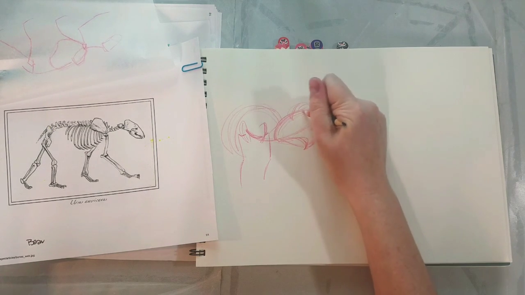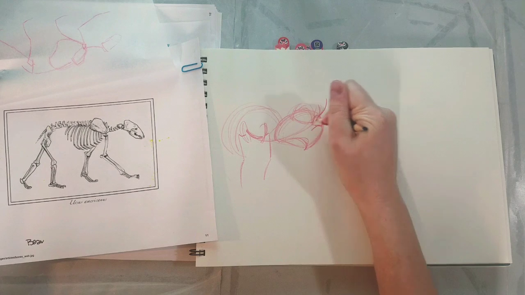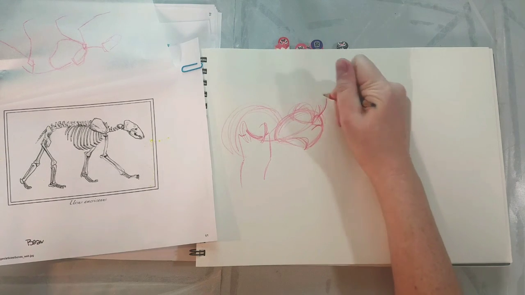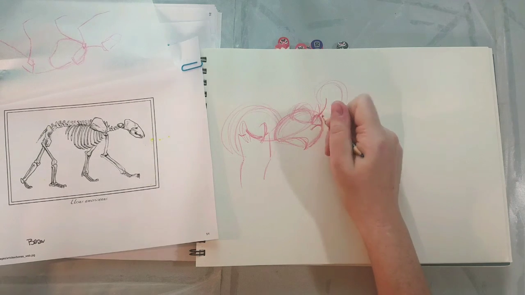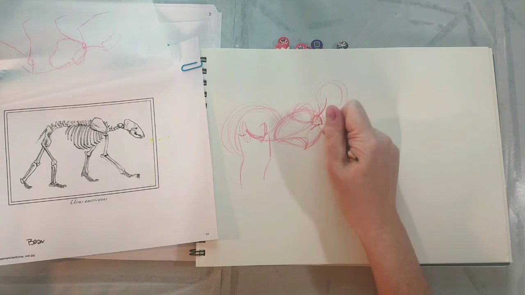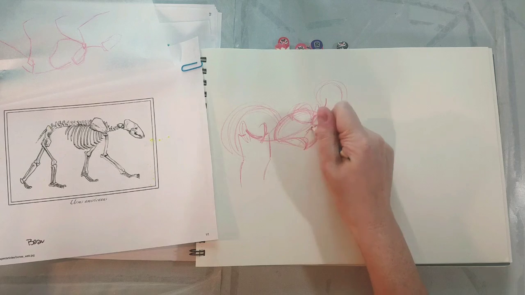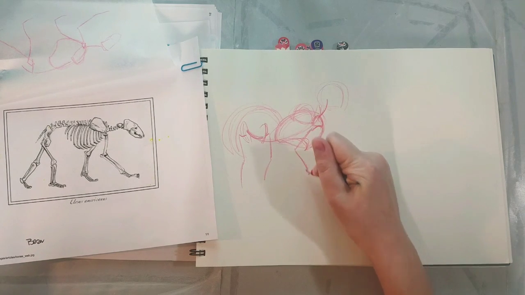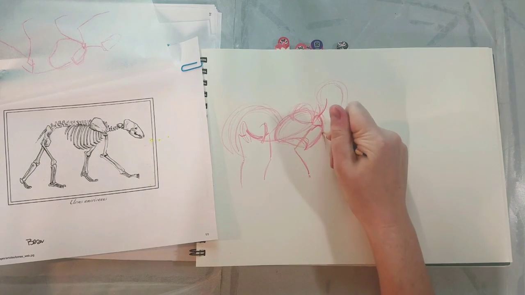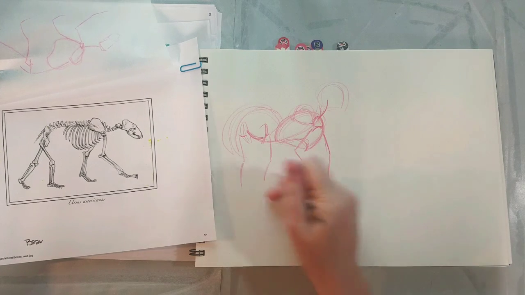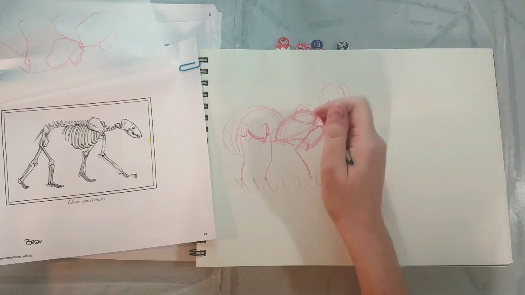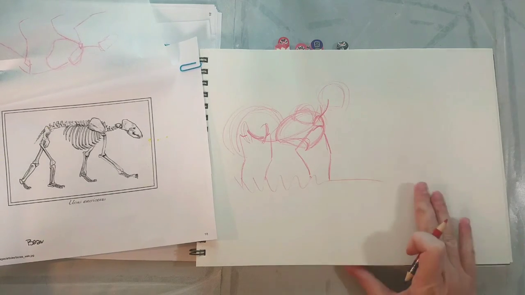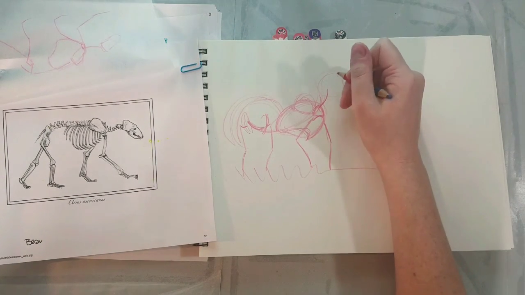Okay, so in this view, we can't really see the shoulder blades, but I know they're there. And then I'll sketch in the head just lightly for now. And then it actually kind of looks like his front paw is raised here. And he's standing in grass, so I can't really see what's going on with his paws. And I'm not comfortable enough drawing this animal to really want to take a guess.